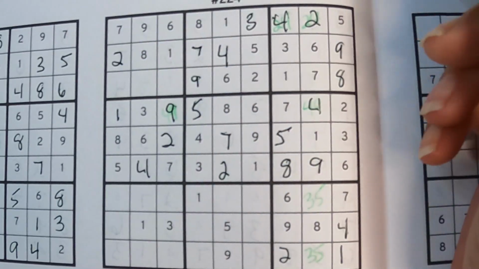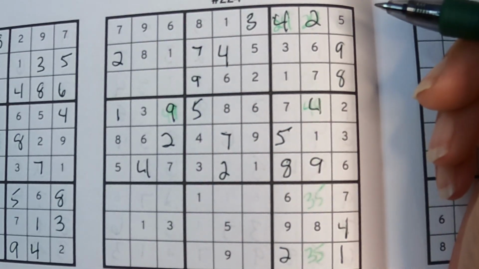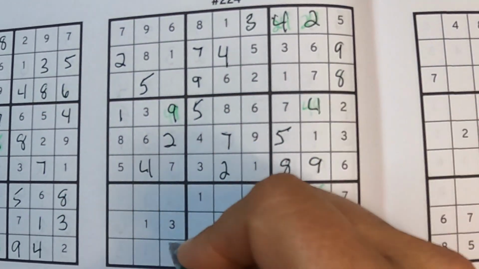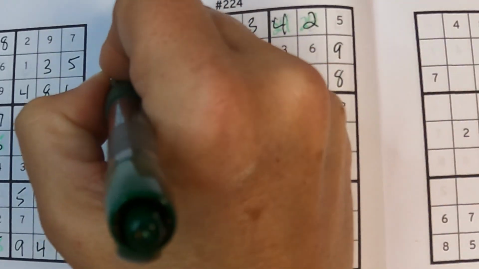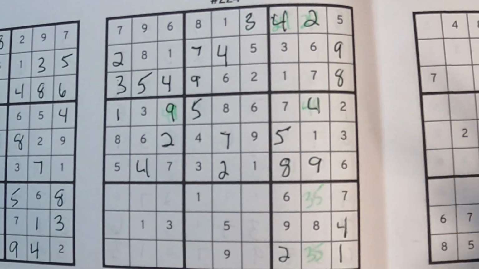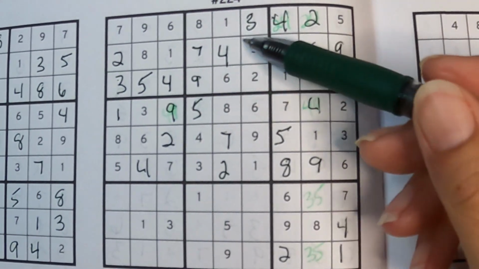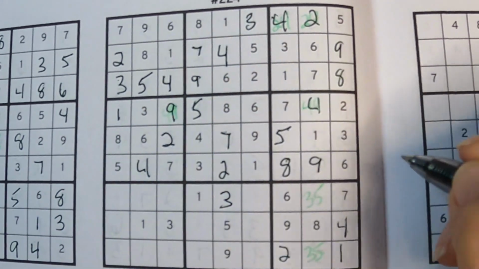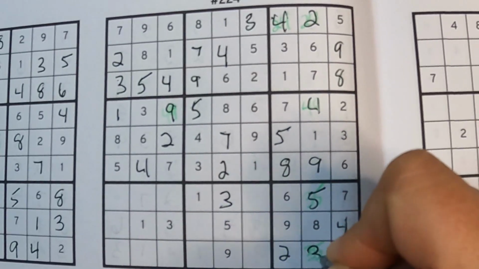For this box, we're missing 3, 4, and 5. We've got 3 and 4 here, so this is our 5. 3 here, so 4, 3. For this column, we're missing a 3. That 3 makes this our 5, 3.